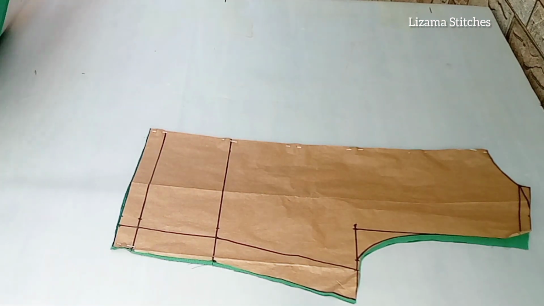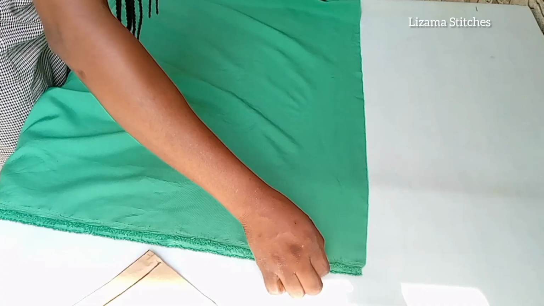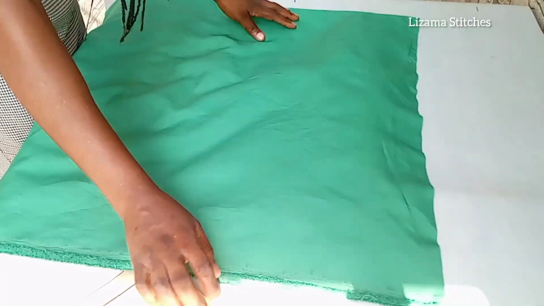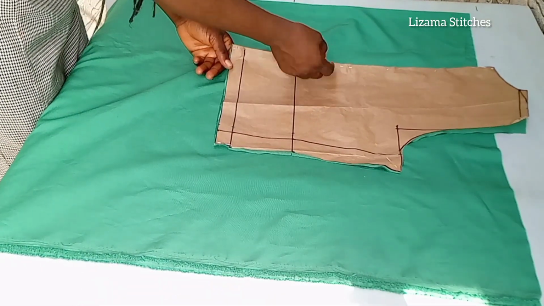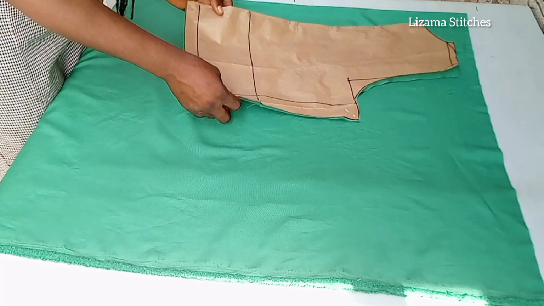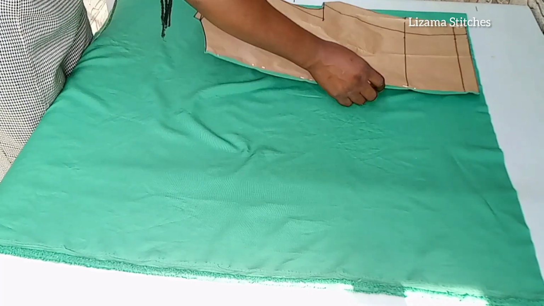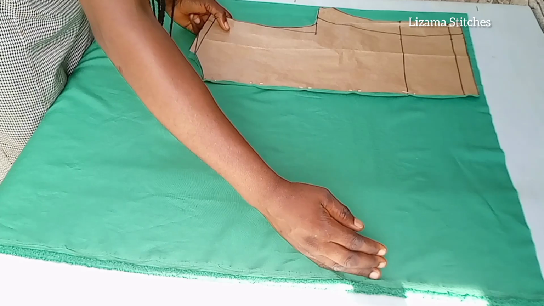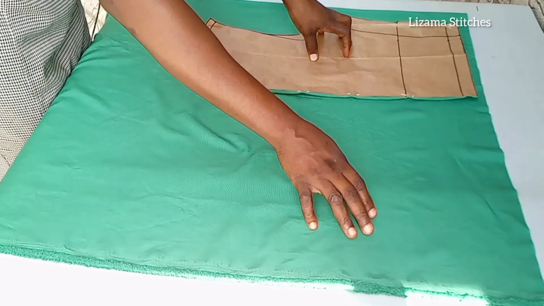Now this is what I'm going to do. I'm going to place my back panel on this fabric and I'll use it to cut out the front panel. Now this is the center back. This is my center back. The center back is going to be facing this part that is excess. Now the part that is excess is my center front.